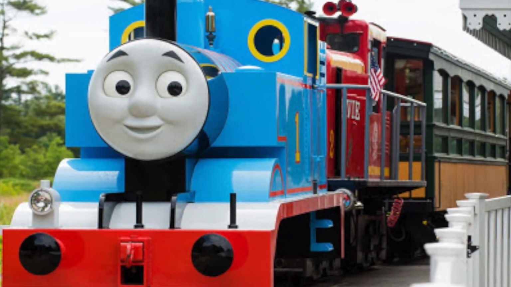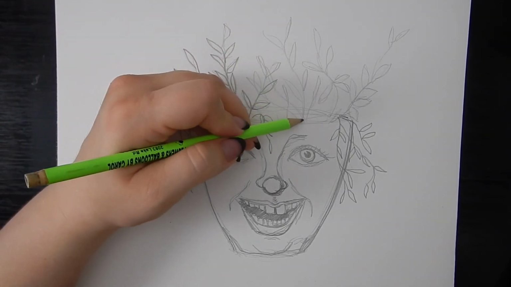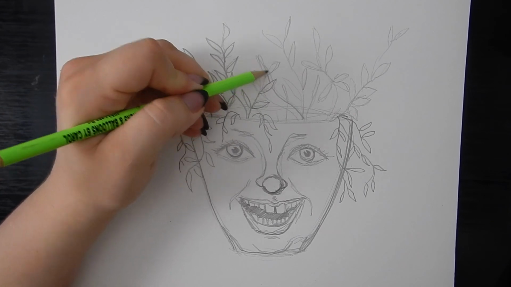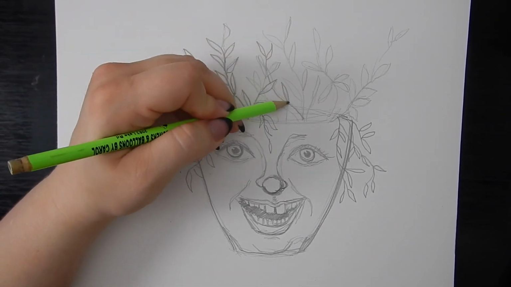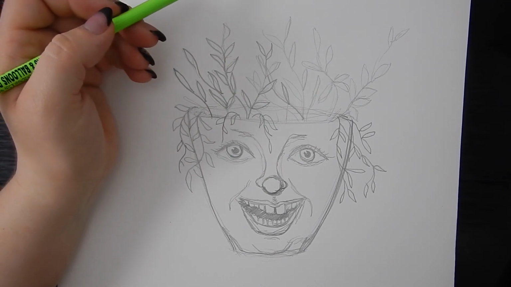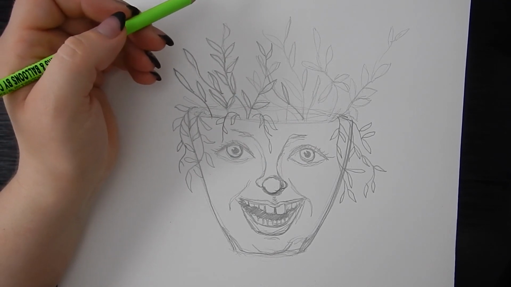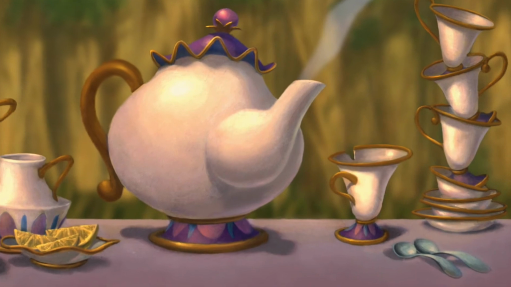A lot of our movies and TV shows and books use personification to give new and exciting characters a place in our stories. Can you imagine Beauty and the Beast if all of the characters were just objects that just sat there with no face and they didn't talk? That would be a really boring story.